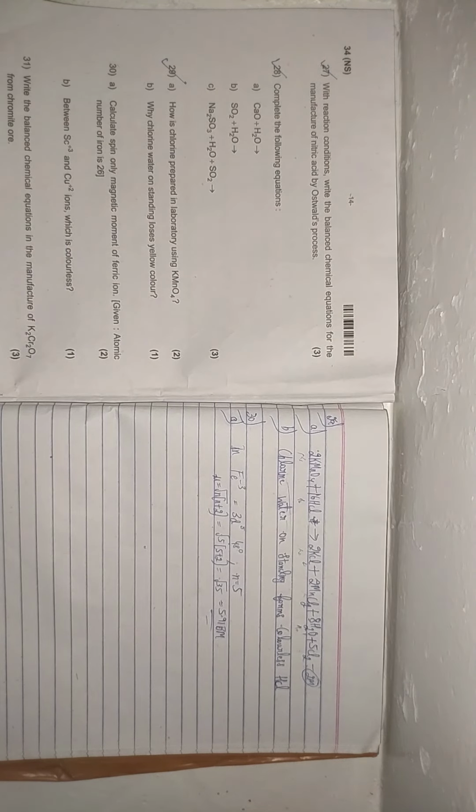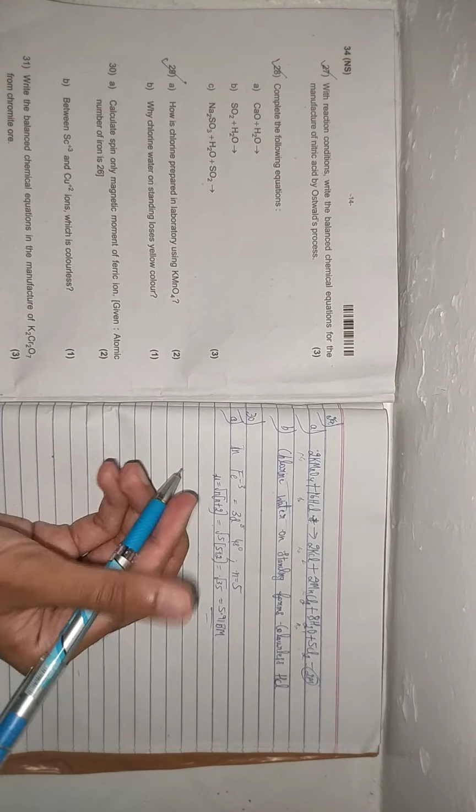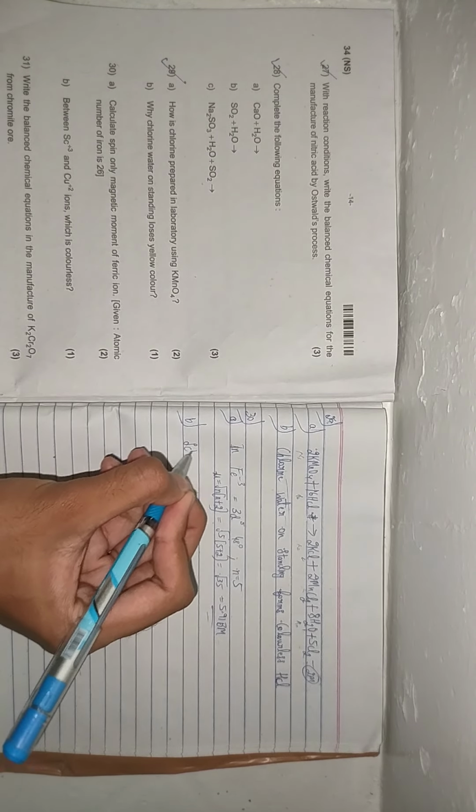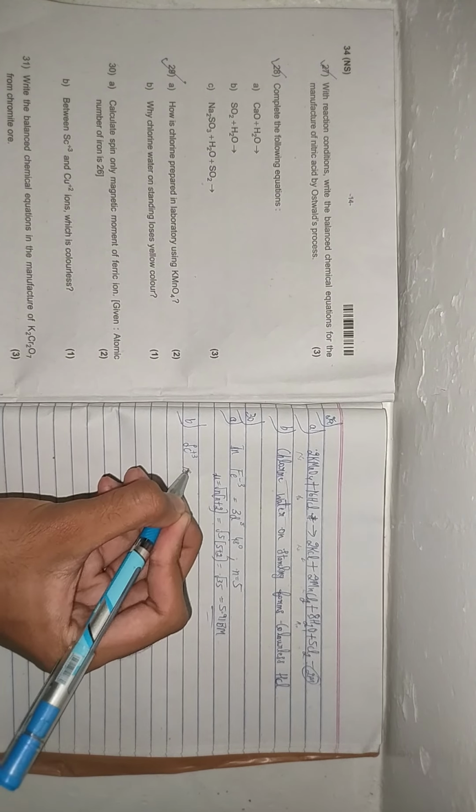Okay, A is done. Now question number B, they asked between scandium and copper ion which is colorless. So in this easy question, that is scandium Sc3+, it is colorless.